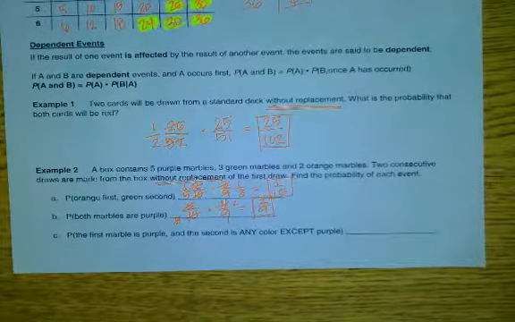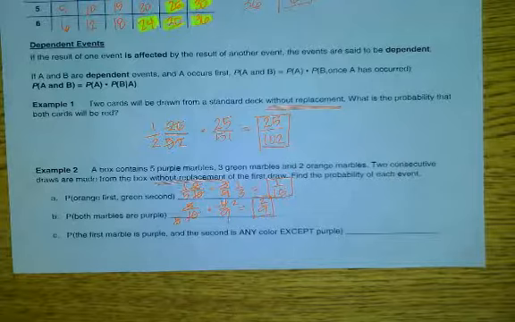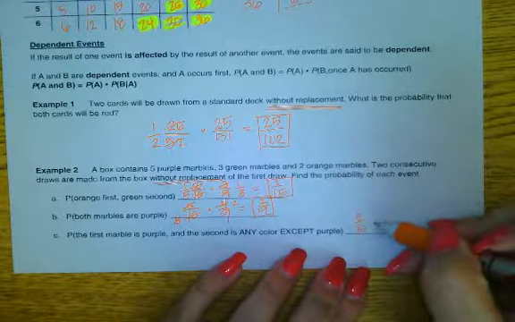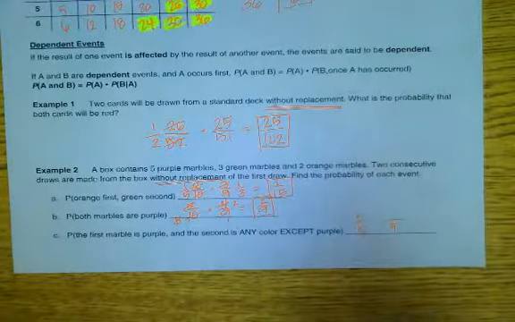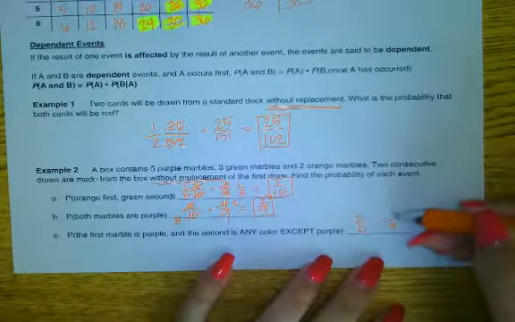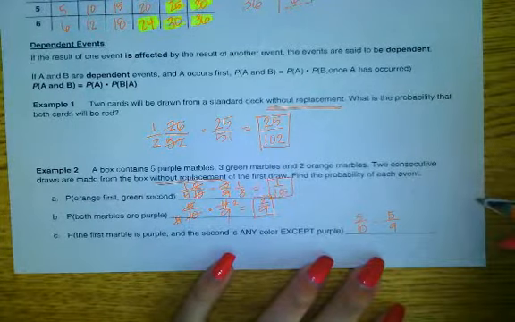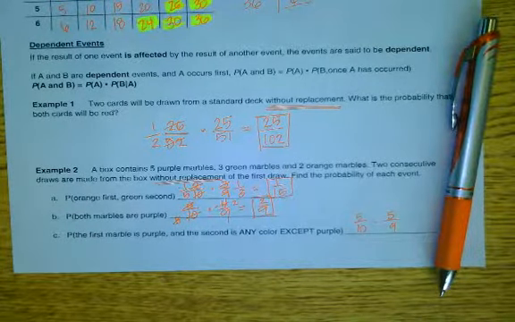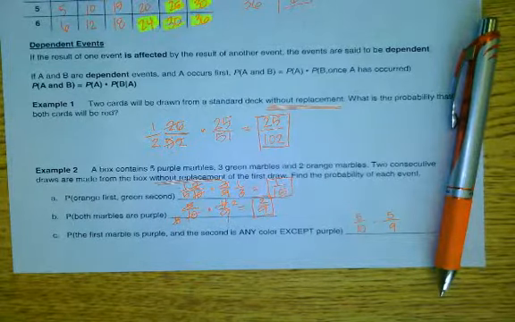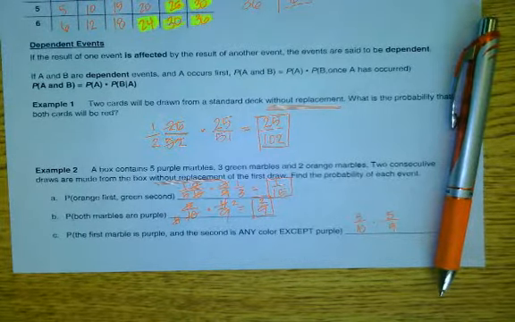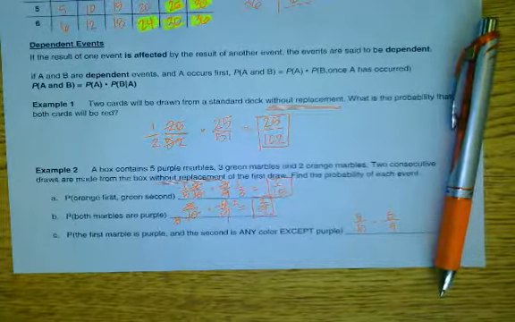Okay, last one is a purple marble first, and then any color except purple. So our first one's 5 over 10. Okay, without replacement, so my second number goes back down to 9. And then how many are left that are not purple? 5. Do you have to subtract the 5 from it? So I reach in and get my purple marble, right? So I have 1 purple marble here. I drop the number inside my bag to 9. And if I have 1 here, that means there's 4 purples inside the bag still. And 9 total marbles in that bag, so the difference is 5.